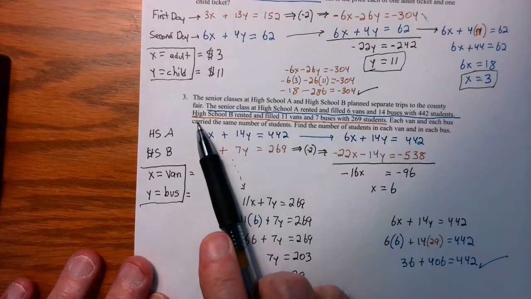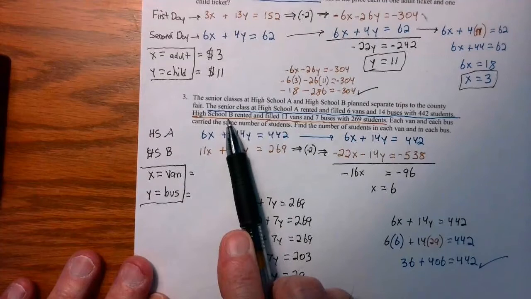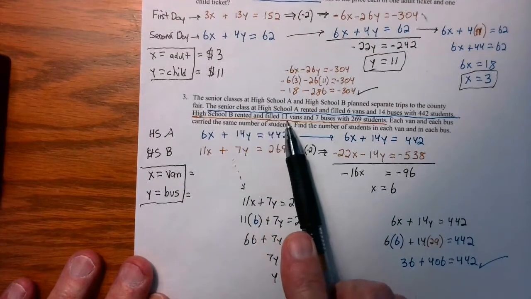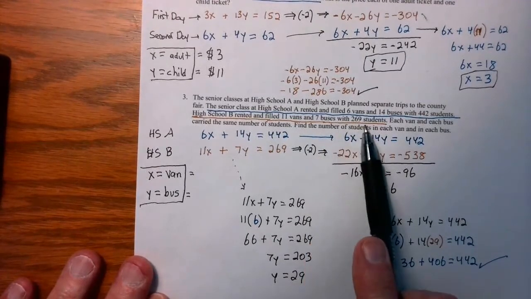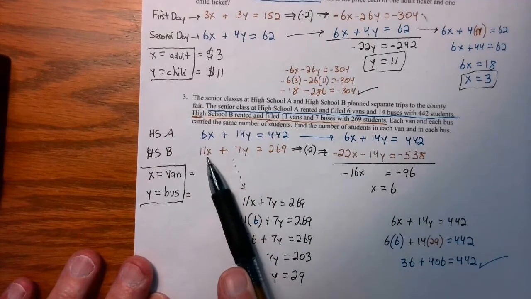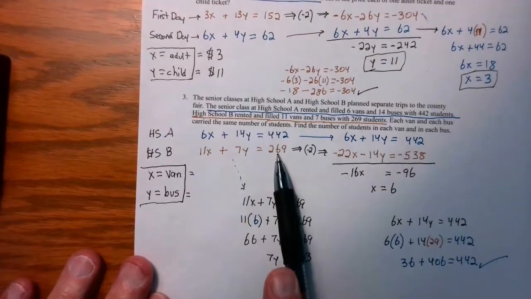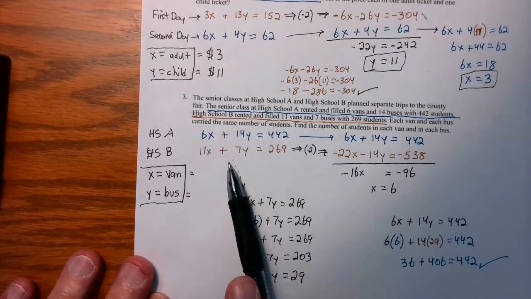All right, the light brown here is high school B. They rented and filled 11 vans and 7 buses. A total of 269 students. That's what this is right here. 11x plus 7y is 269. Again, at this point, if you want to, you can use Desmos to solve this.